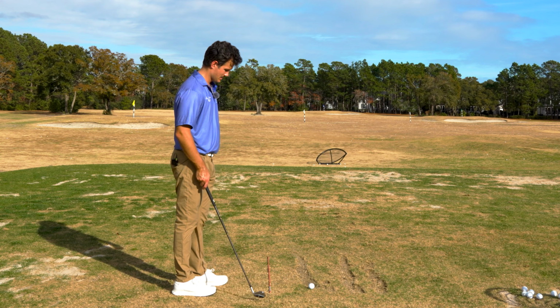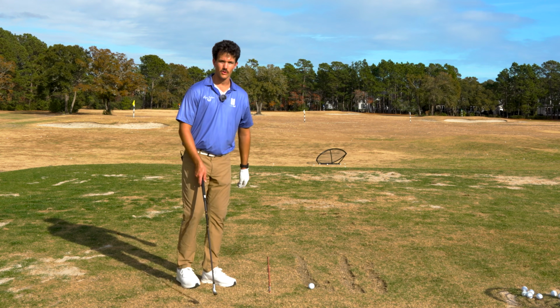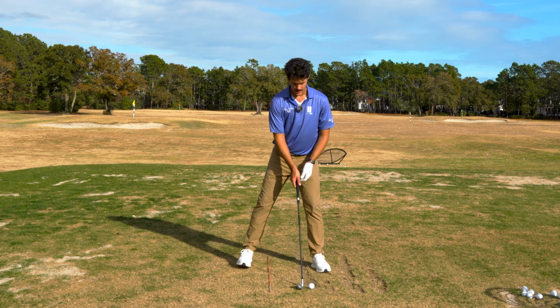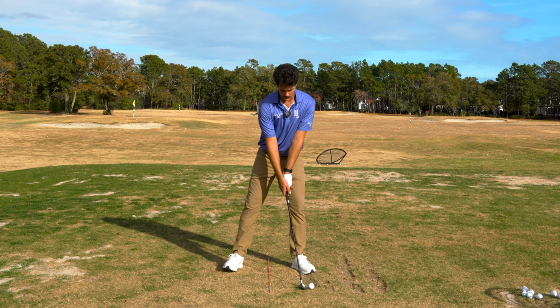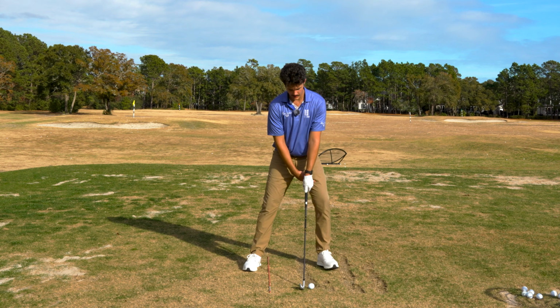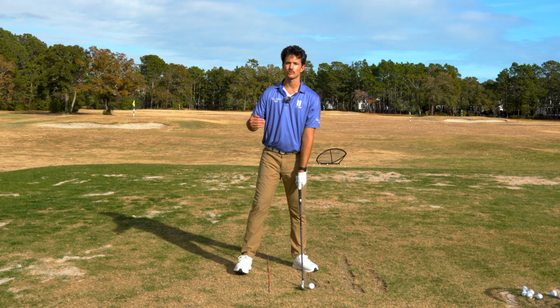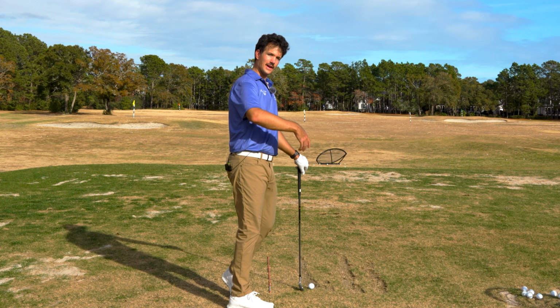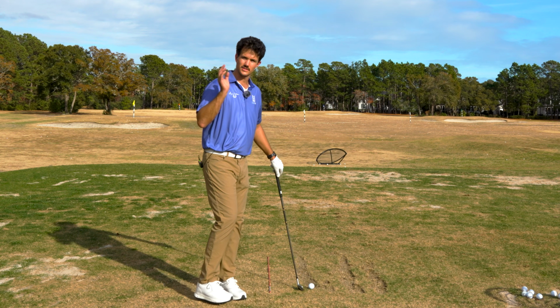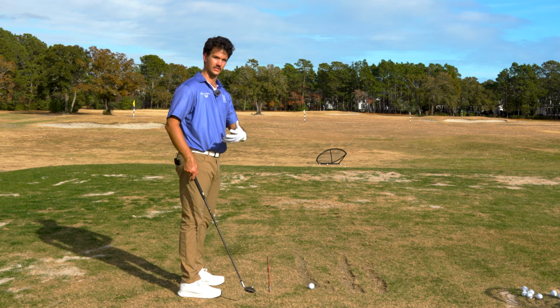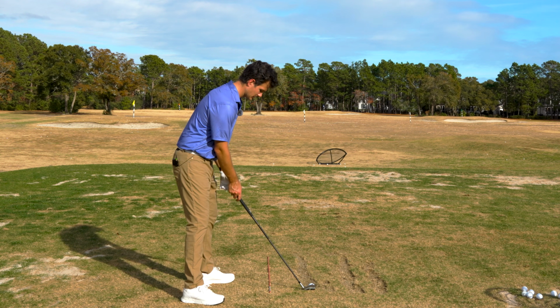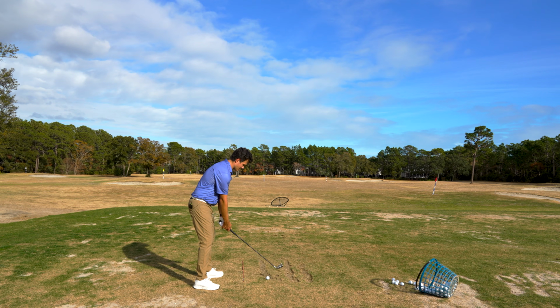Now for a fade, I'm gonna set the ball more forward, and what you're gonna see is as I move that ball more forward, hands are staying in the same spot, but the swing will seem to look more out to in just based on that path adjustment. It's the same swing though. I'm feeling the same swing, just a different ball position. So hands inside my left thigh still.